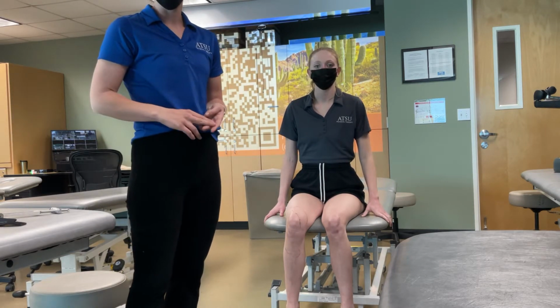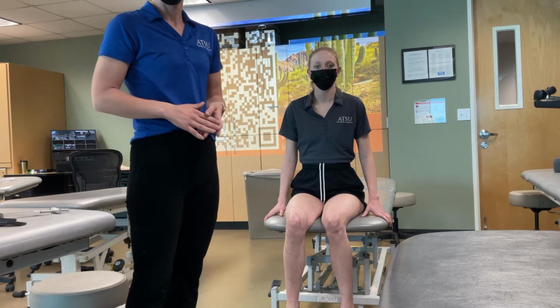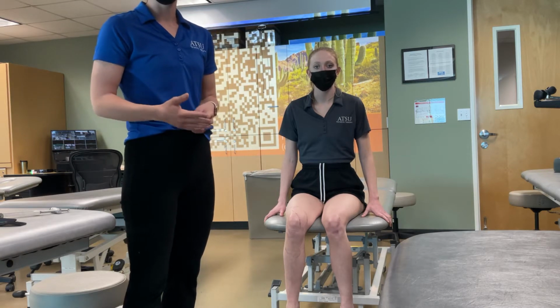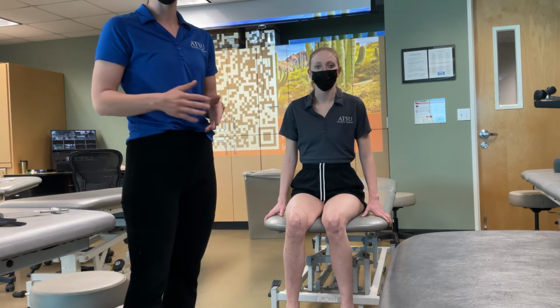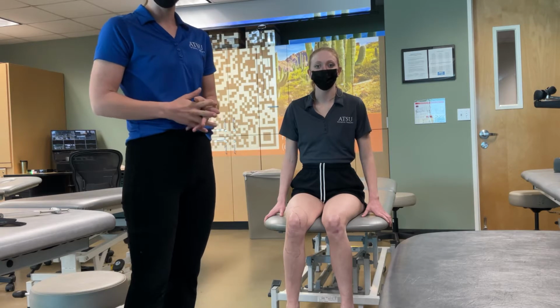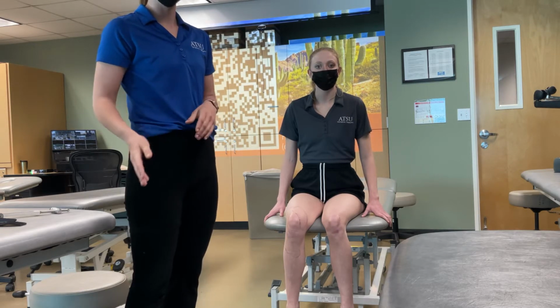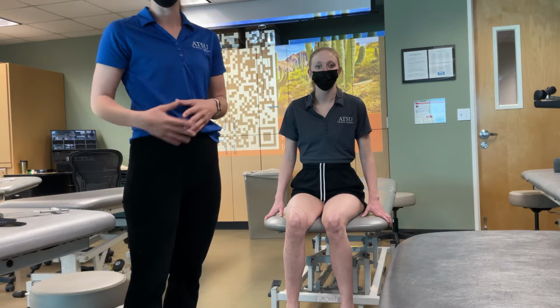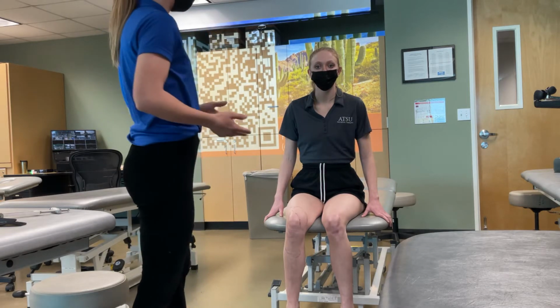So normal blood pressure, we're looking at 120/80 in that range. Heart rate, we're looking for 60 to 100 beats per minute, and then for respiratory rate, we're looking at 12 to 18 breaths per minute. So then I'd look at posture.